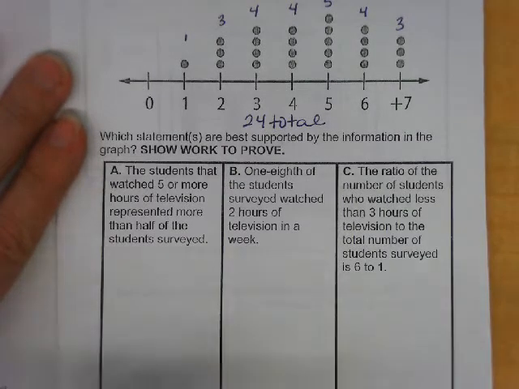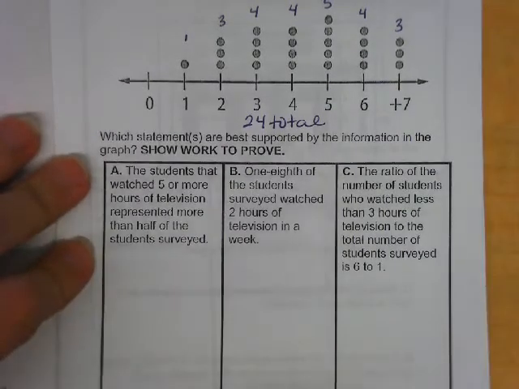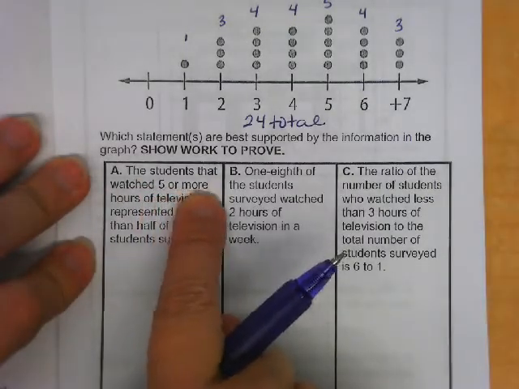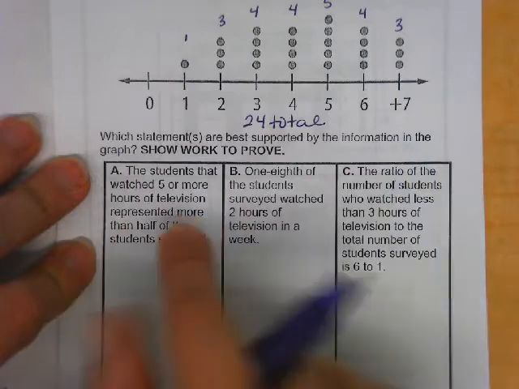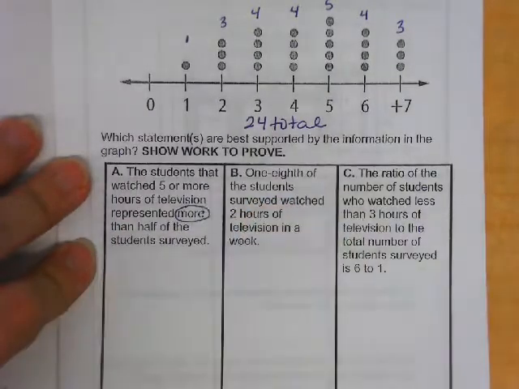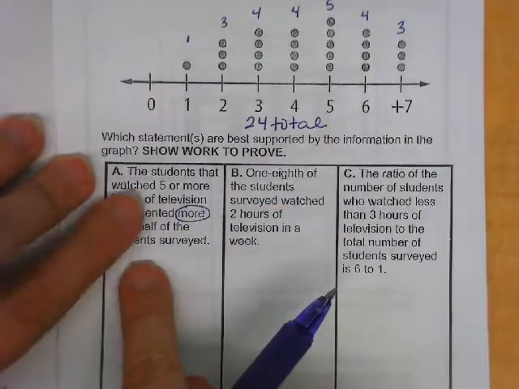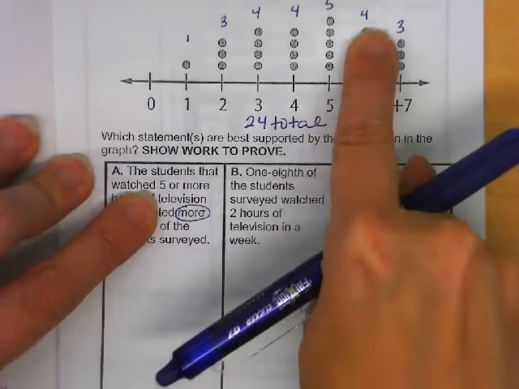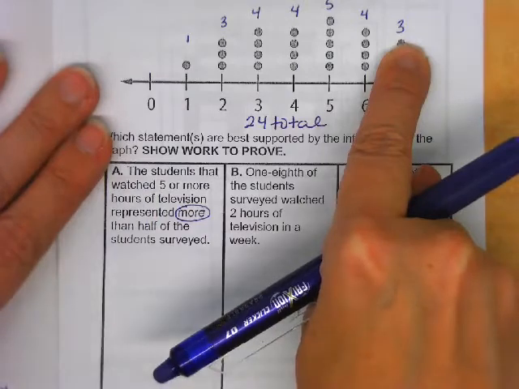So now, which statement or statements are best supported by the information in the graph? Show your work to prove. Okay, so we're going to have to read and decide if it's true or false. The students that watched 5 or more hours of TV represented more than half. Okay, well, how many watched 5 or more? So here's 5. So 5 and 4 and 3 is what? 12.